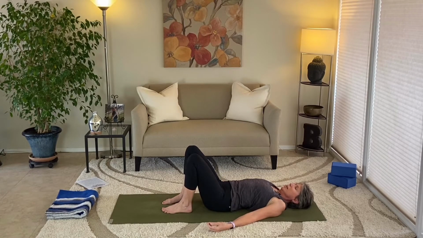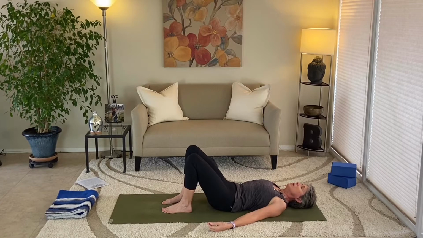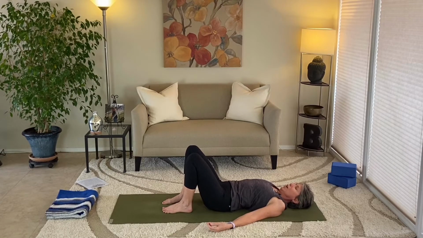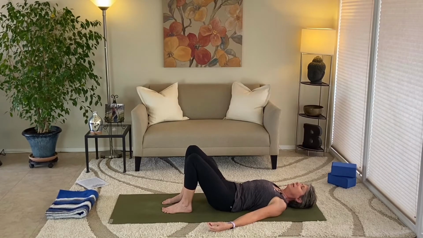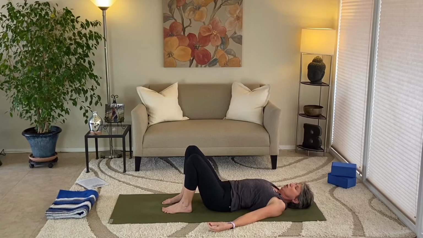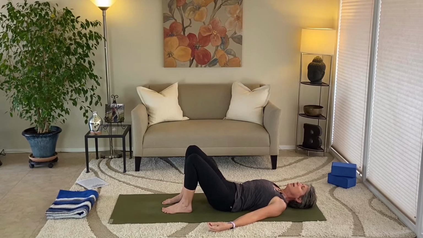So this is excellent to loosen up the hips, loosen up the low back, to liberate that low back, liberate the hips, strengthen and transform the spine, transform that energy to radiate all the way up and out of the body.